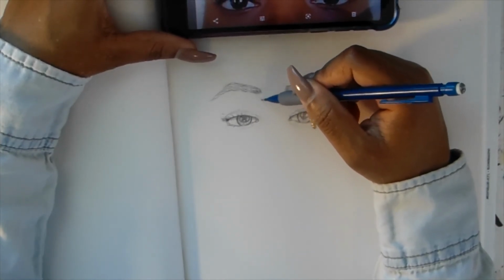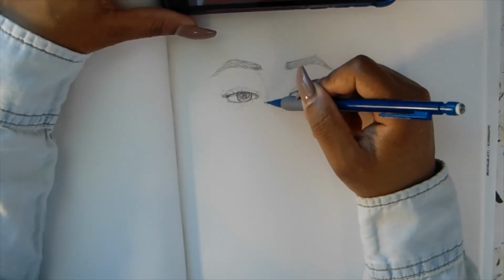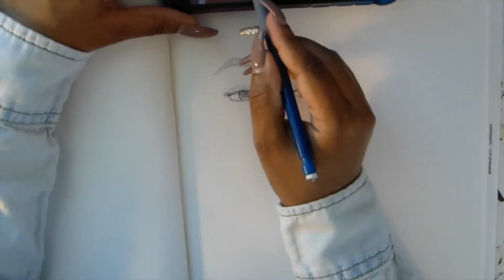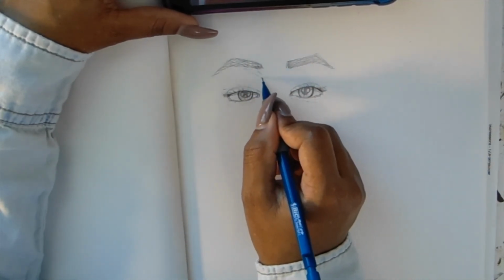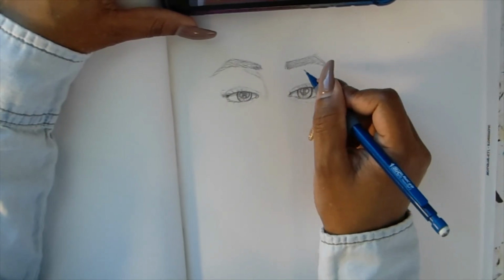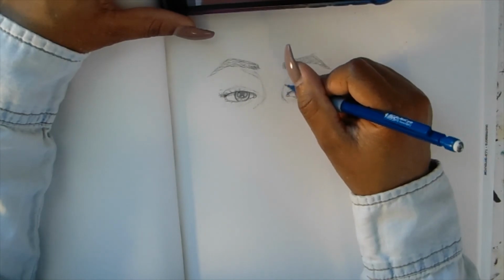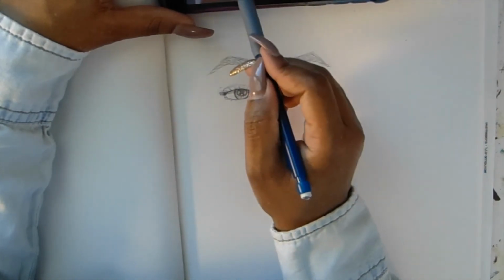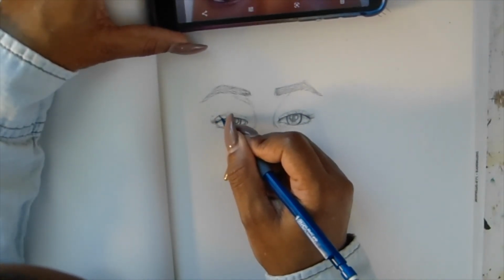What I normally do is just make a little C-shaped shadow to signify where your nose is, and it kind of comes up into the eyebrow too. And you see how the fold is, because you have two things coming into each other on top, folding over top of each other, so you have that dark shadow again. So let's darken that up.